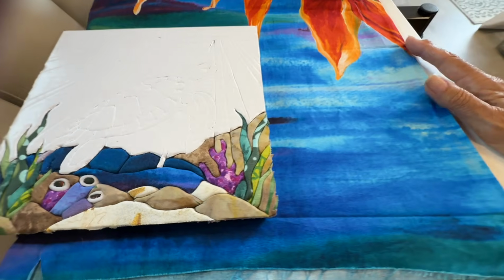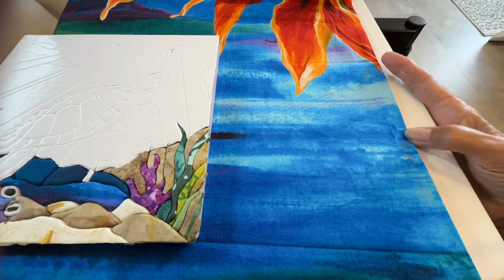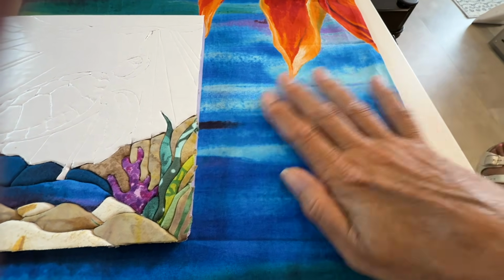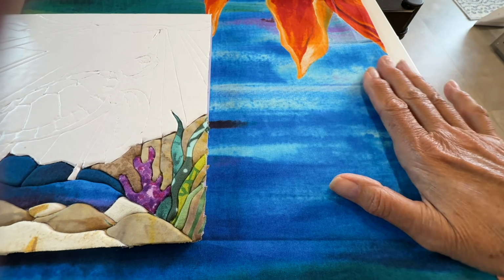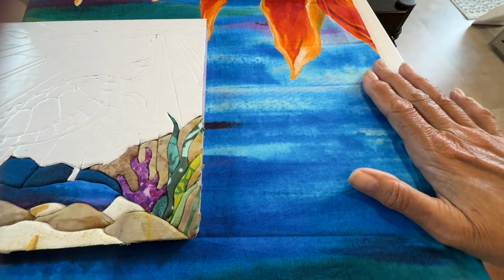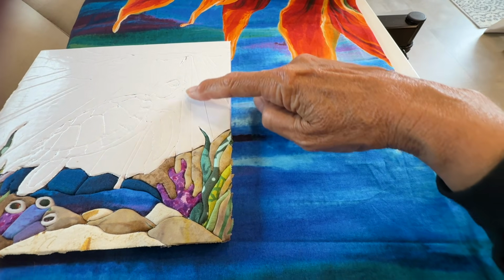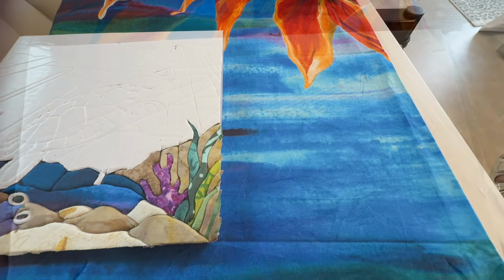But I did find this panel, and I'm hoping that is going to work, where I've got a little bit of light and then going into the dark. So I'm going to try some of this fabric in hope that that will give the illusion of the light reflecting from the top of the water down into the depths of the ocean.